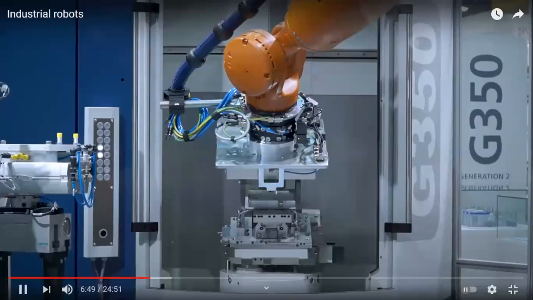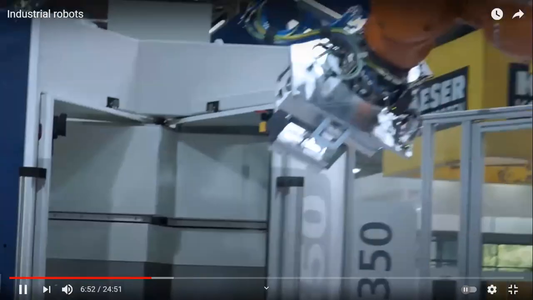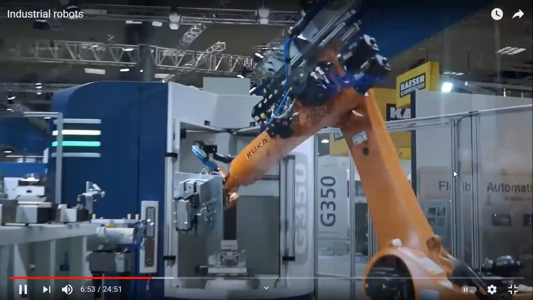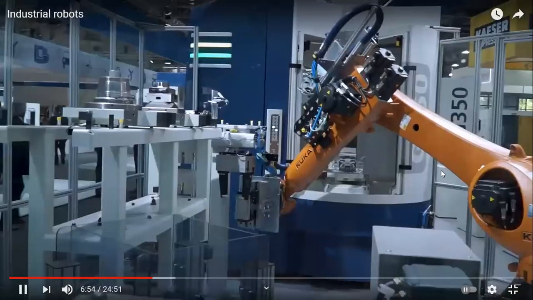See now this robot is lifting part from the CNC machine and is keeping on the table.